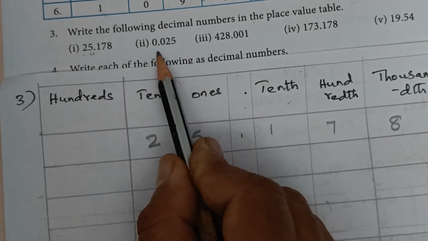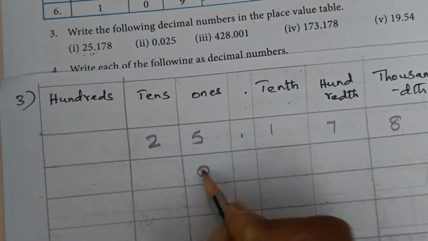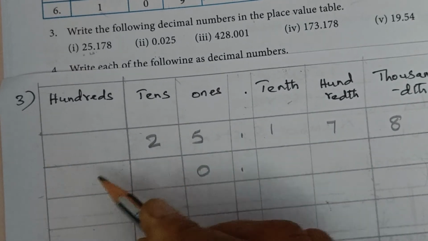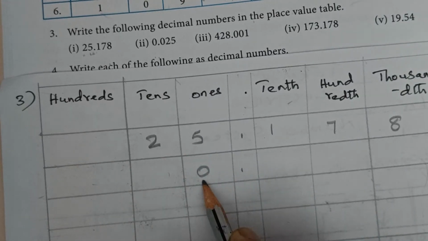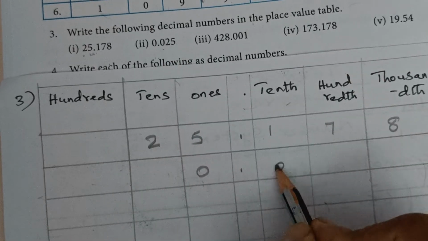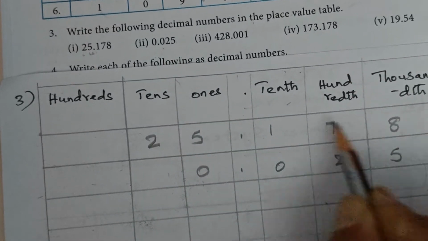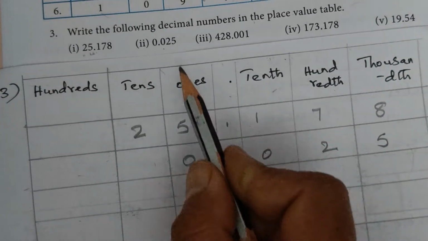Second, you tell me now, what is the whole number? 0. 0 is in ones place. There is no whole number at all here. No hundreds, no tens, even ones also no. So when there is no whole number, we put only one 0. And what are the tenth, hundredth? 0, 0, 5. Tenth, hundredth, thousandth. Okay. Now what is the next one?